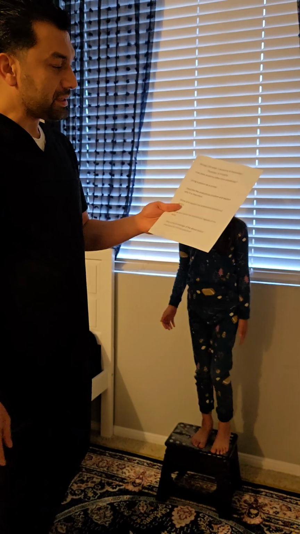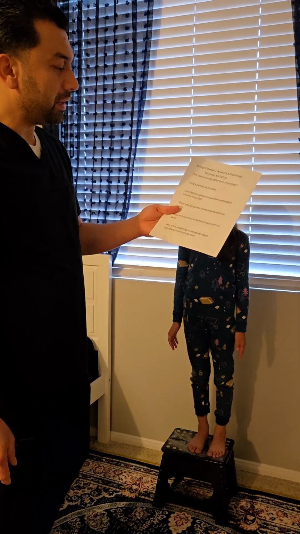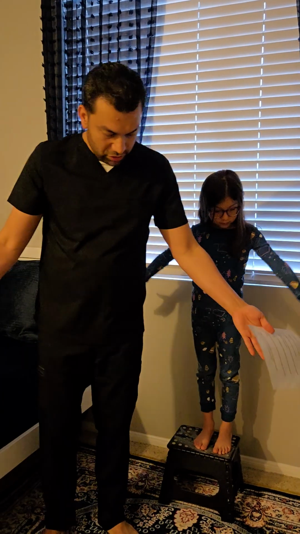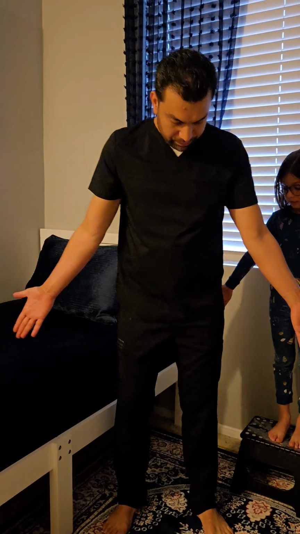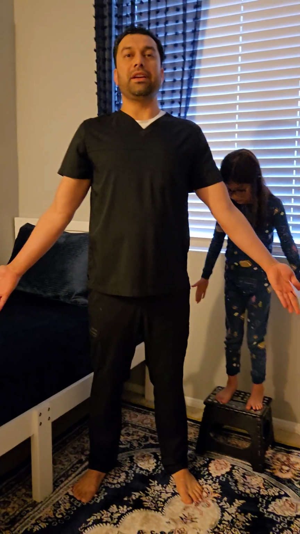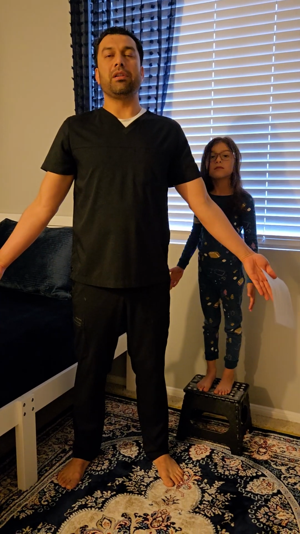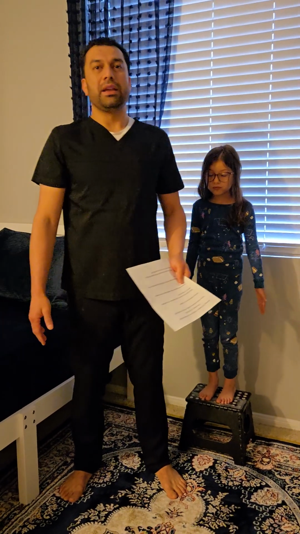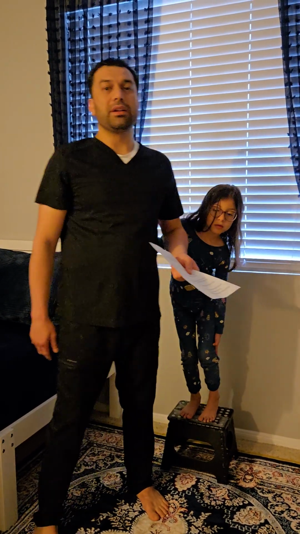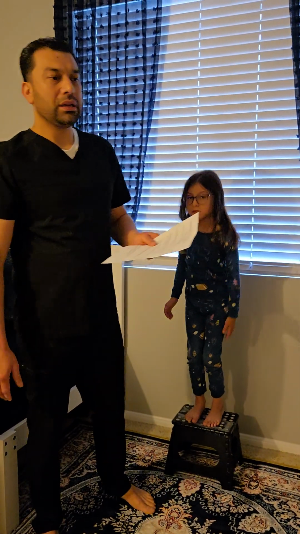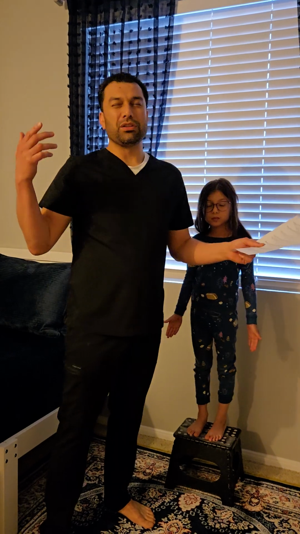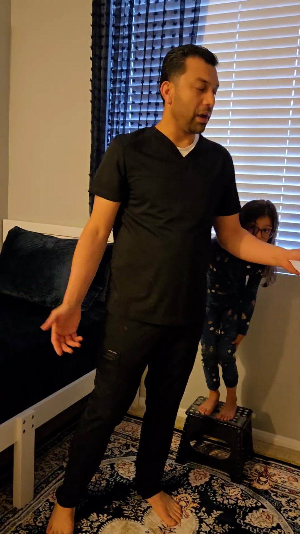The third question: describe the anatomical position and explain why it's important. This is where you have your palms up, your feet apart, and you're facing forward. That's your anatomical position, and it's very important. It gives you a consistent framework and enables you to give the right direction and movement of the body.